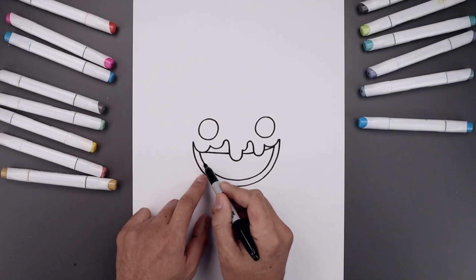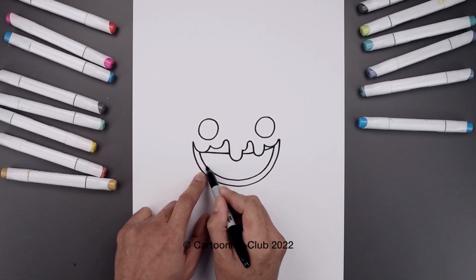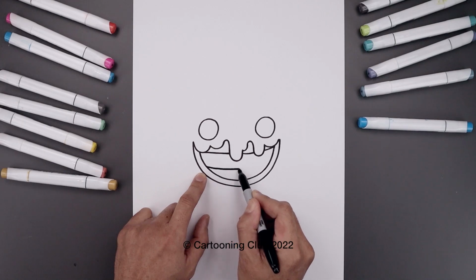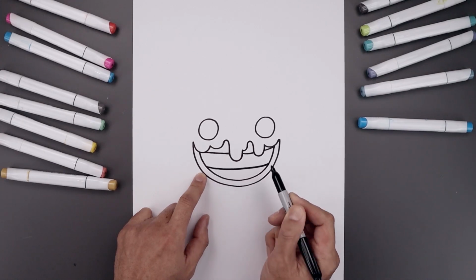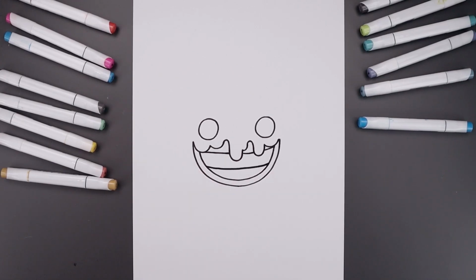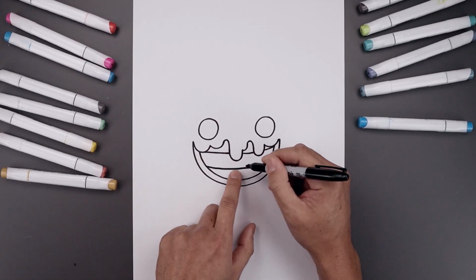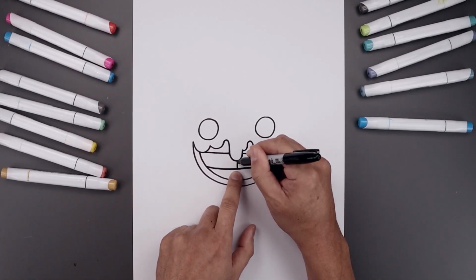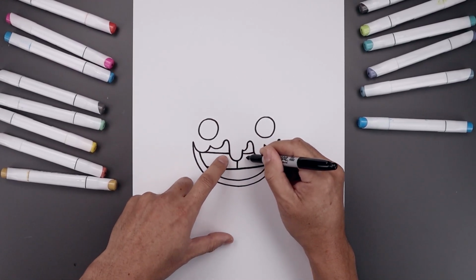Let's separate the teeth with a curve going across the middle. We'll start back over on the left, bend this down, and then back up. Now from here we draw the top row of teeth. We're going to start right in the middle, start with a straight line going up underneath that drip, and then we want to round out the gum line.